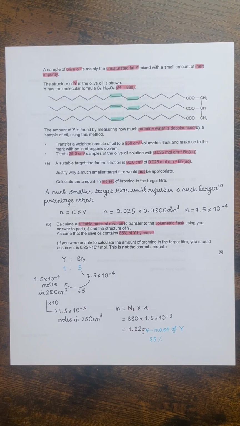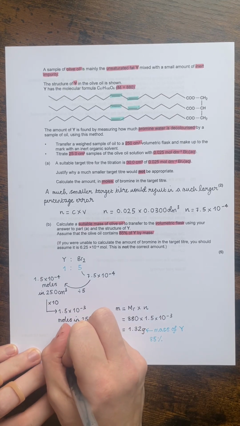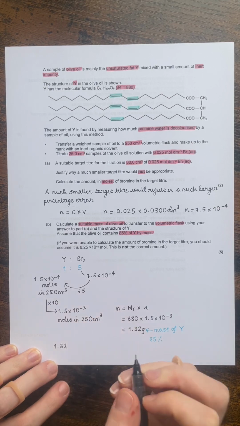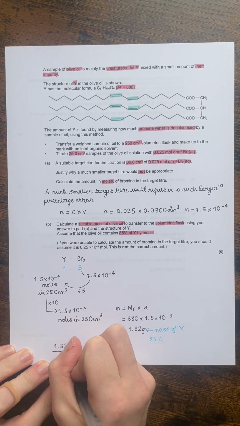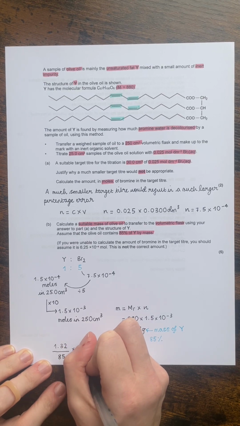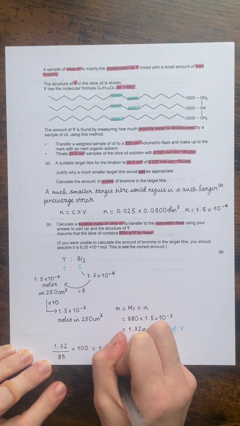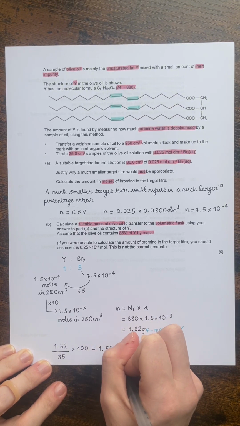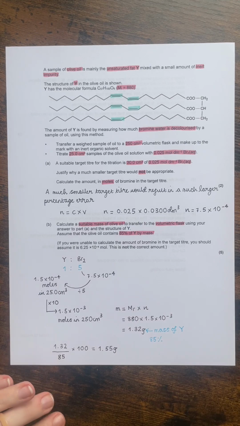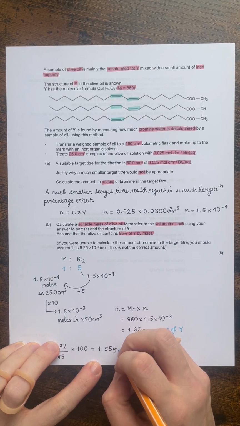So the final step will be to convert 1.32 grams into 100%. Now, there's a few ways we can do that. I'm very much an old school kind of, I'm going to divide by 85 to get 1%, and then I'm going to times by 100 to get 100%. And that gives me 1.55 grams. And that is then the mass of the olive oil, which will include the inert impurity that did not react in our titration.